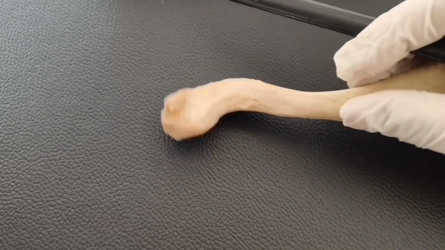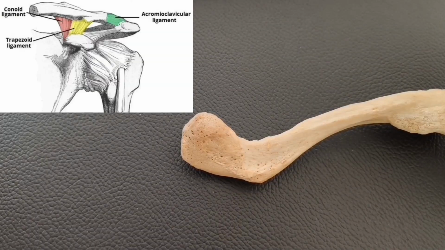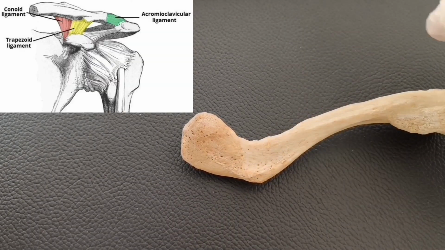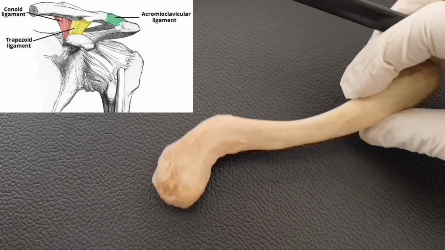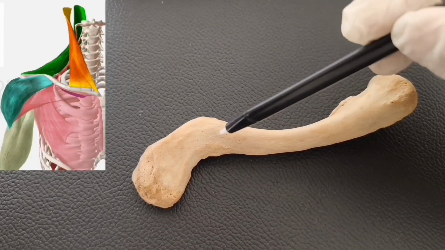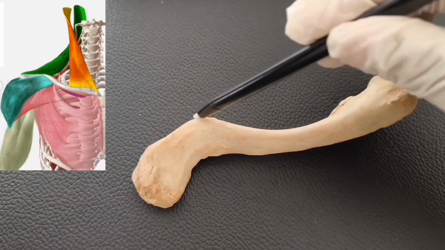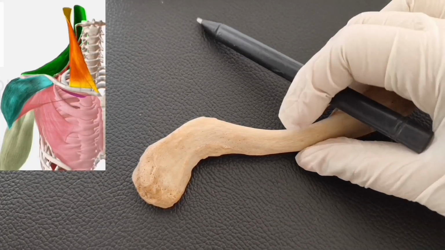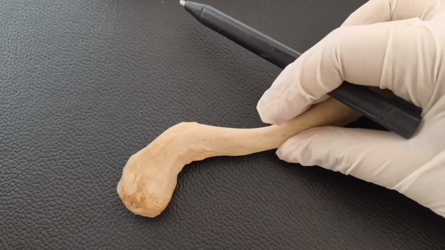While inferiorly, from the conoid tubercle and trapezoid ridge, there arises a ligament called the coracoclavicular ligament, which attaches the coracoid process of the scapula with the clavicle bone. So quickly revising, from the lateral 1/3 of the shaft, anteriorly we have origin of deltoid, posteriorly insertion of trapezius, the superior surface is subcutaneous, while the inferior surface has a ligament called the coracoclavicular ligament.